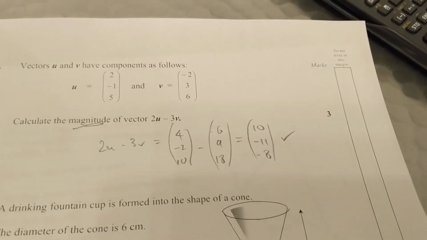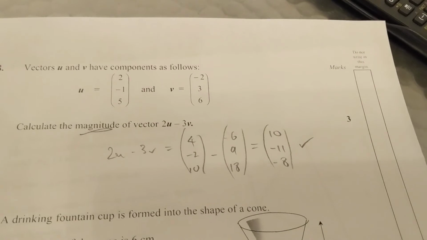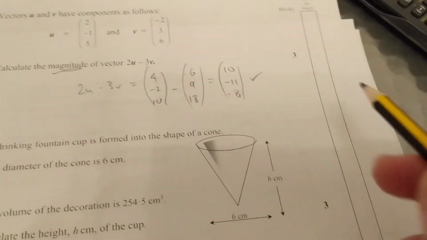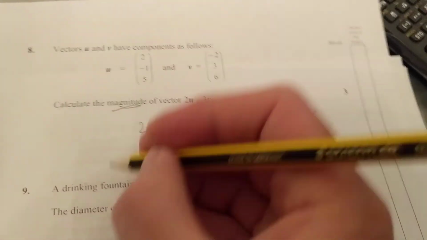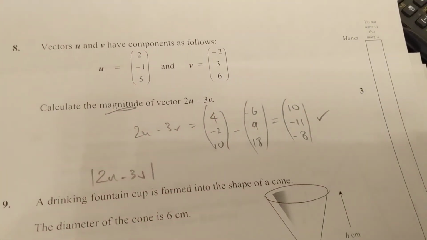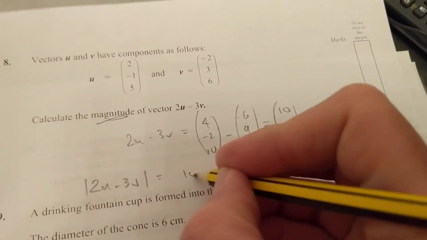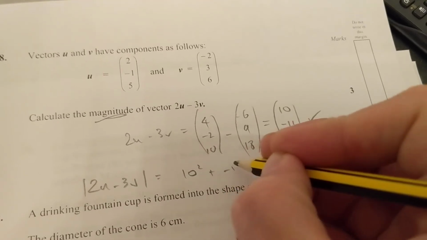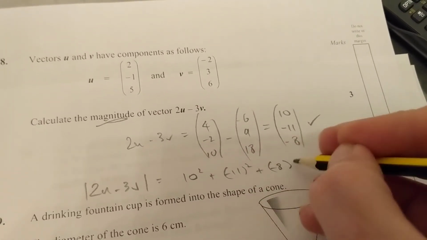Okay. If you got that right, perfect. If you made a mistake, then you can still get the marks 2 and 3. Some people just stopped there because they forgot to find the magnitude. The magnitude is when you put the straight lines around it, the magnitude lines. You take the numbers that are in your vector, add them together and square them, and put them under a root sign.